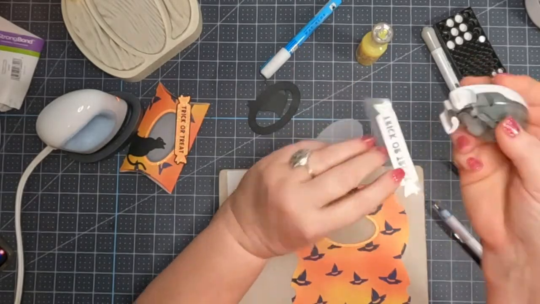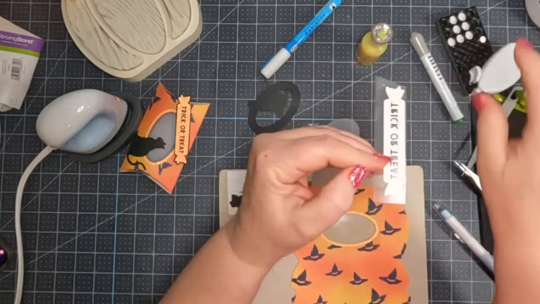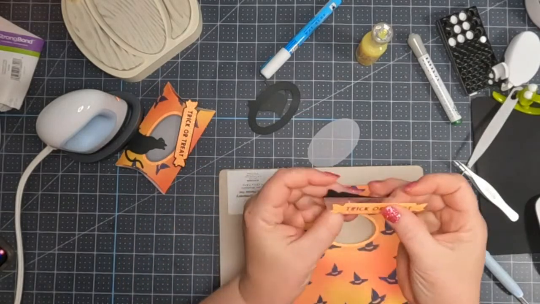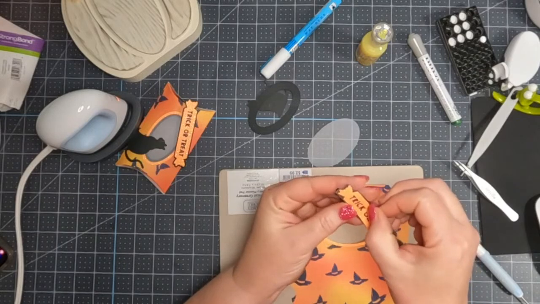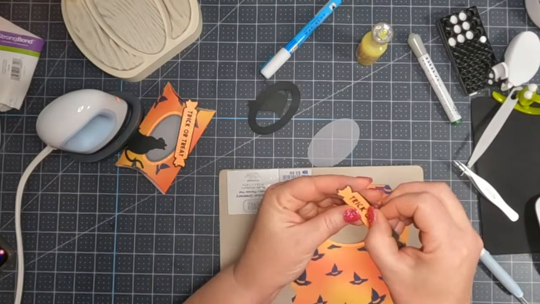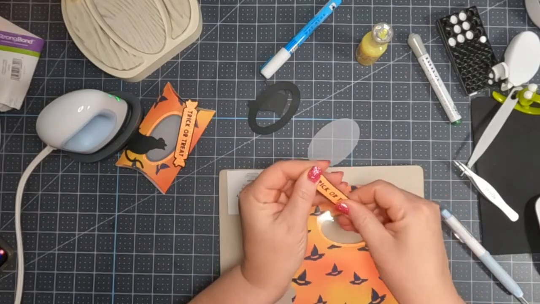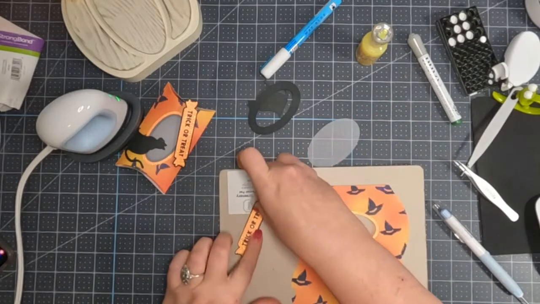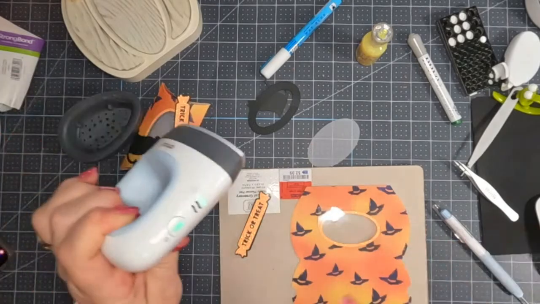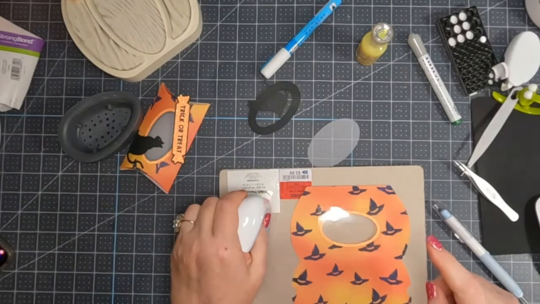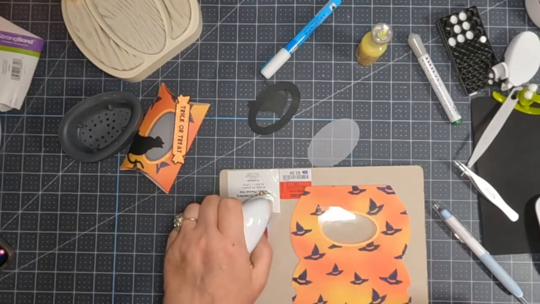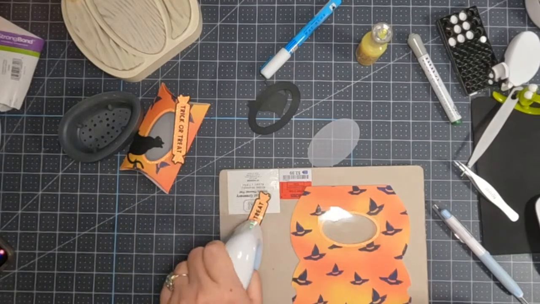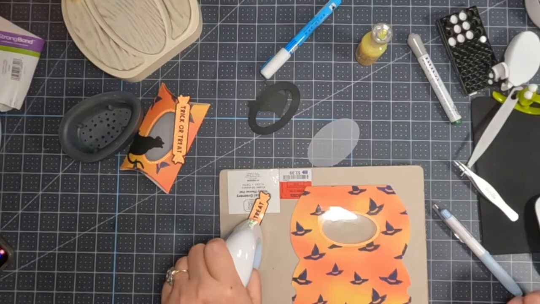I'm just doing a little tape runner right on the ends of that so that I can get it to stick down and stay, because every time I picked it up and touched my liner, I misaligned it. So that will help me keep it in place while I iron it. And I'm just on setting 1, and I'm just going to press it for a few seconds, like maybe 1, 2, 3, 4, 5, 6, 7, 8, 9, 10. Super easy and simple.